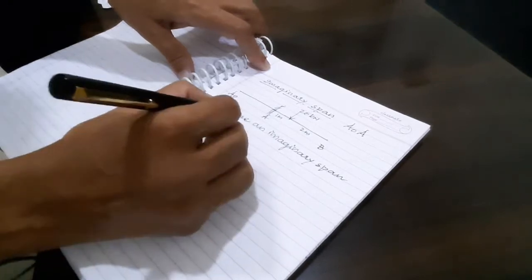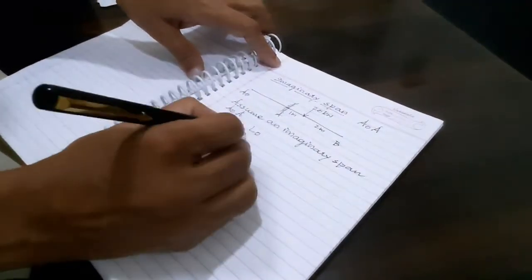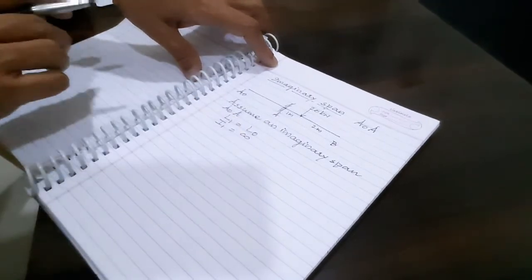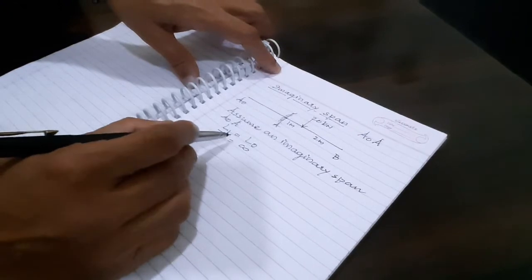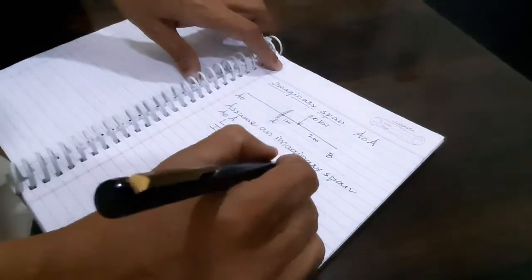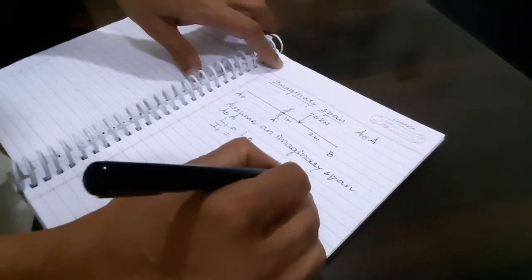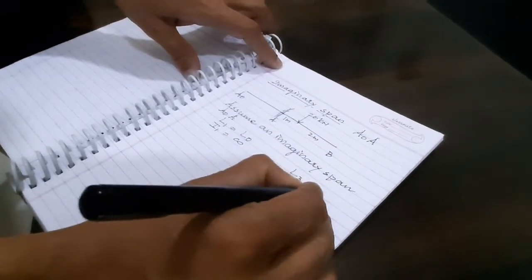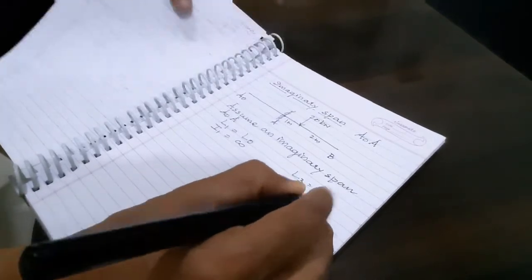Length of AOA is LO, and I1, the moment of inertia of the imaginary span, is taken to be infinity. LO is the length. Now what is for span AB? L3 is equal to 3 meters and I3 is equal to I. That is what we have known. L3 for AB. There is one more span we have assumed, AOA and AB.